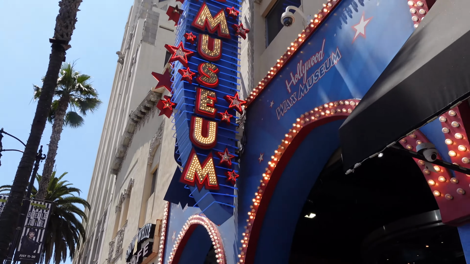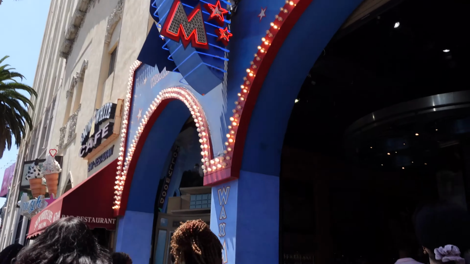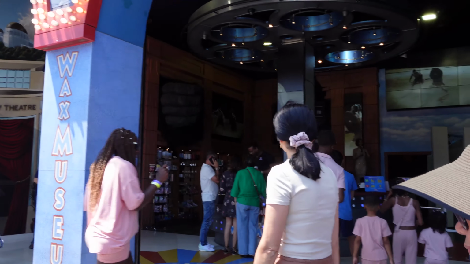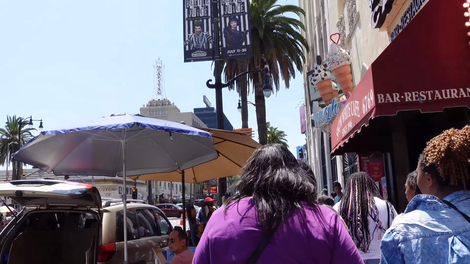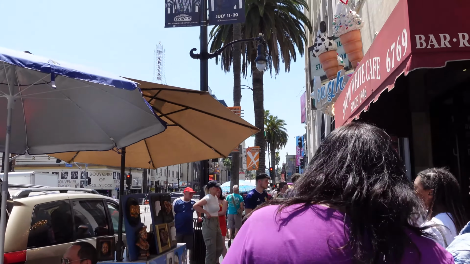The Wax Museum. There's a few wax museums actually on the walk. Just finished at McDonald's. Now we are going to try and find our favorite stars. My sisters are twins, so they're trying to find Mary-Kate and Ashley Olsen. Hopefully we can find it.